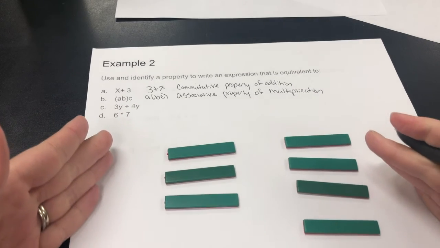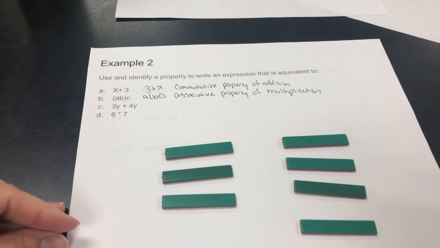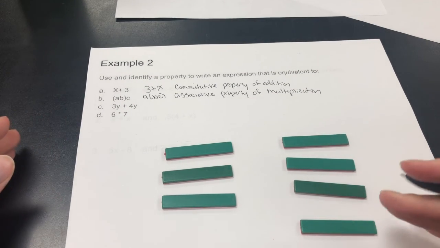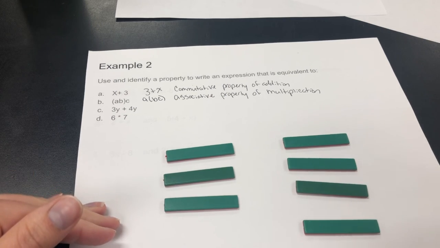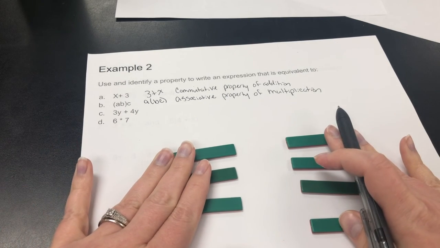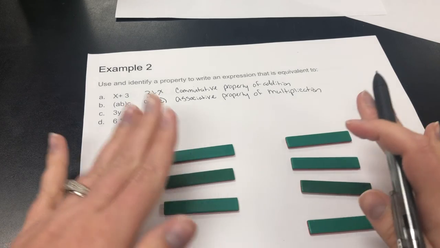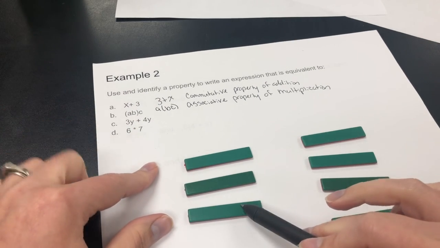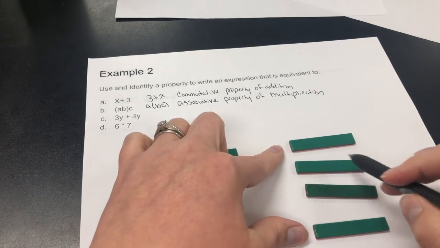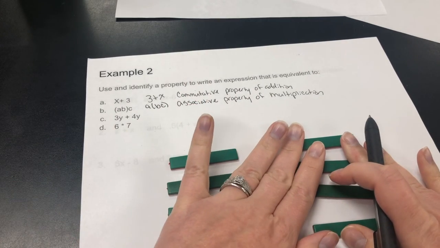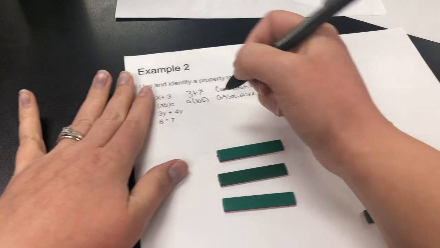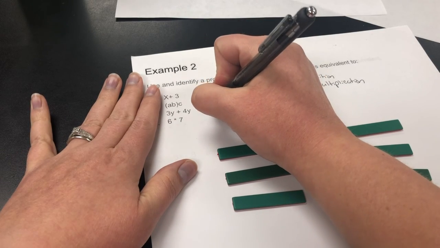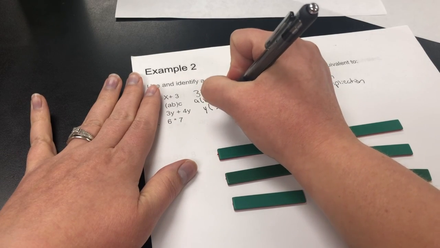How can I break this down or rewrite it so that I could get the same answer? So, looking at this, I could say I have 3 of the same variable plus 4 of the same variable. So I could say y times (3 plus 4).